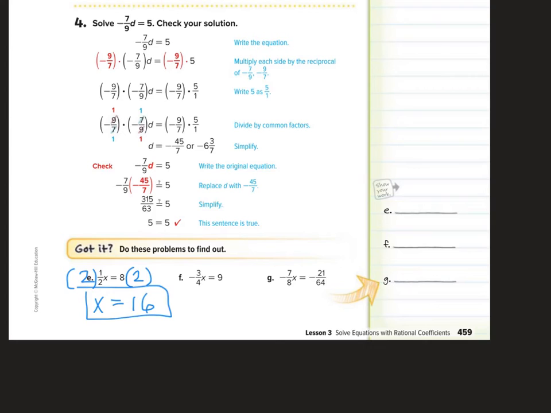For F, negative 3/4 x equals 9. Let's multiply both sides by the reciprocal of negative 3/4. The reciprocal of negative 3/4 is negative 4/3. When multiplying 9 times negative 4/3, I see that 9 and 3 both have a factor of 3. 3 divided by 3 is 1, 9 divided by 3 is 3. So now I can multiply and simplify easier. 3 times negative 4 is negative 12. So x equals negative 12.